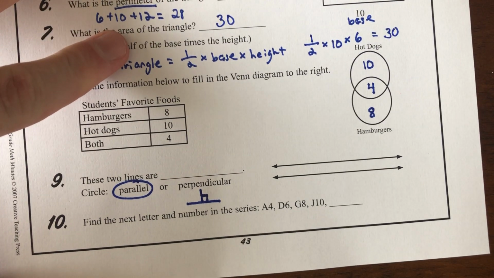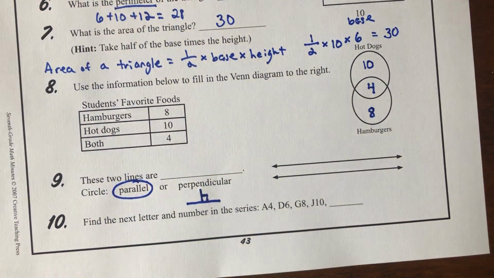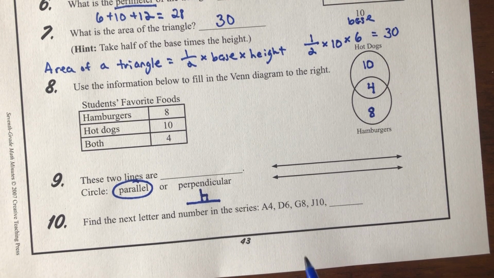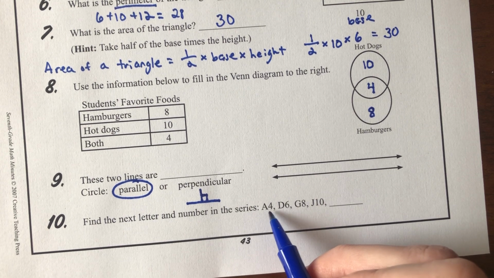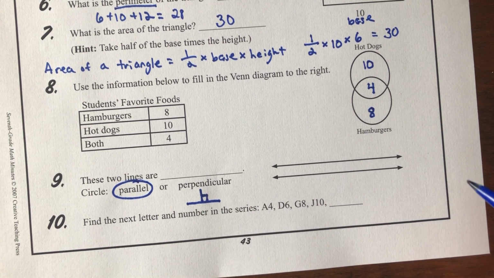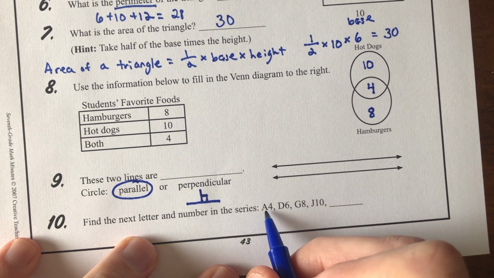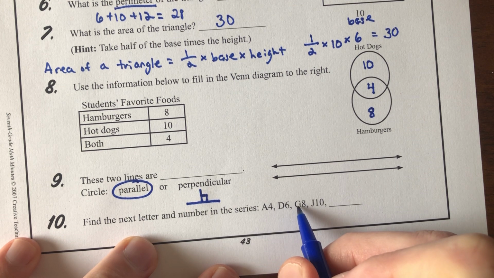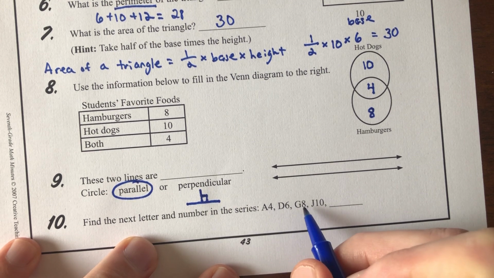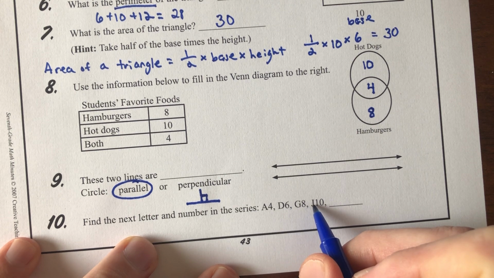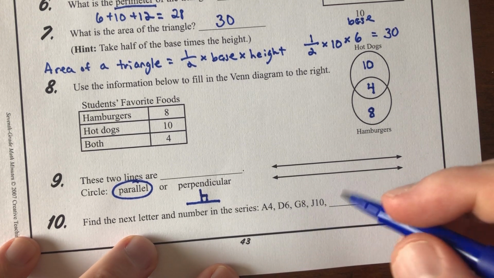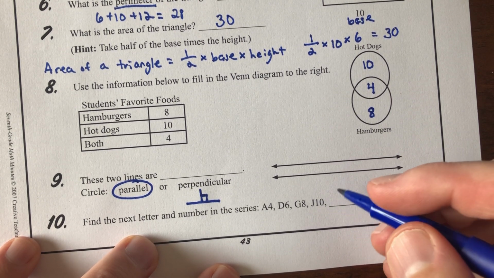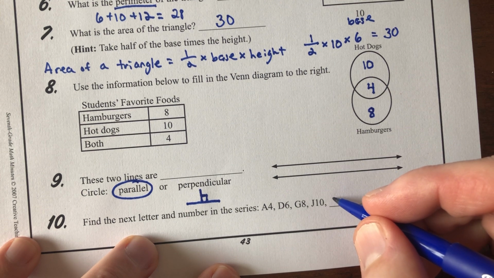Number 10 says find the next letter and number in the series. So the first thing I look at is the letters and what's happening each time. Well, what you find out when you go from A to D to G to J, they're skipping 2 letters in between. So when I went from A to D, they skipped B and C. When I went from D to G, they skipped E and F. When I went from G to J, they skipped H and I. So when I go from J, I'm going to skip K and L. And so the next letter after L would be M.